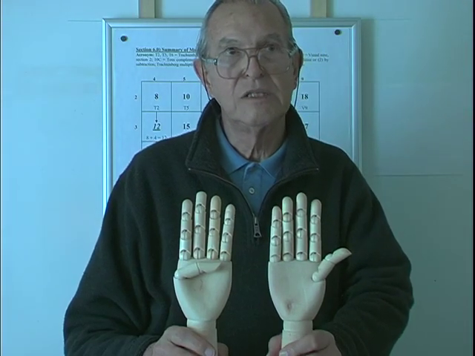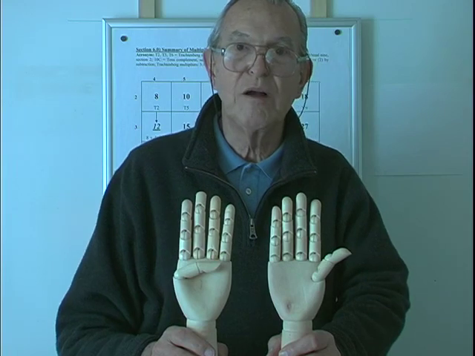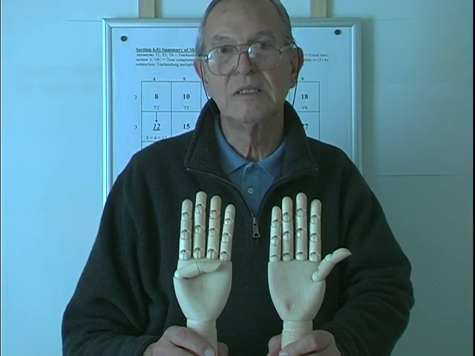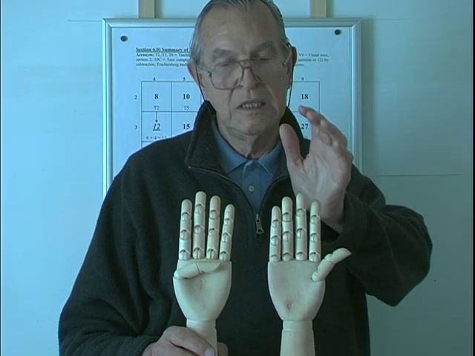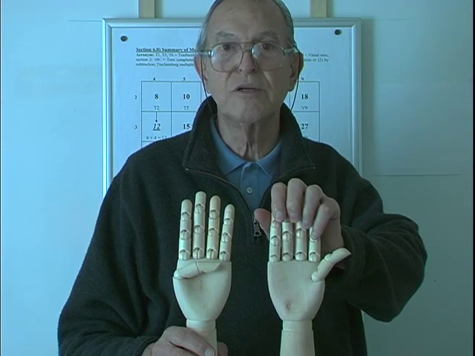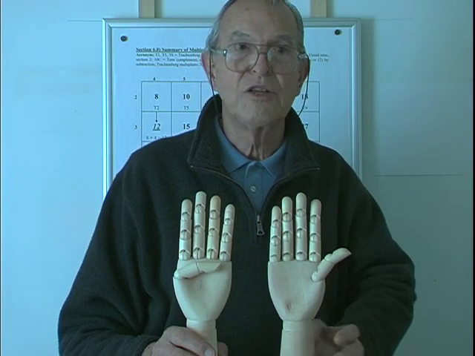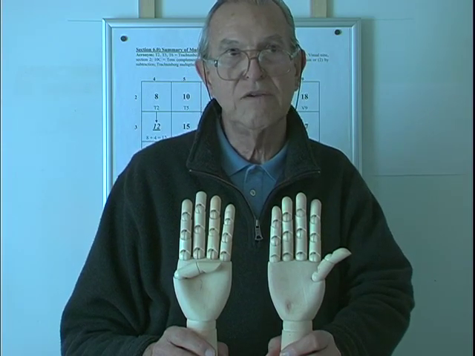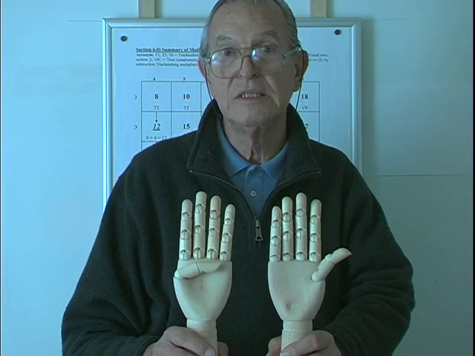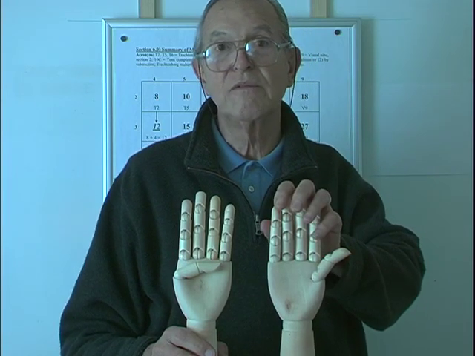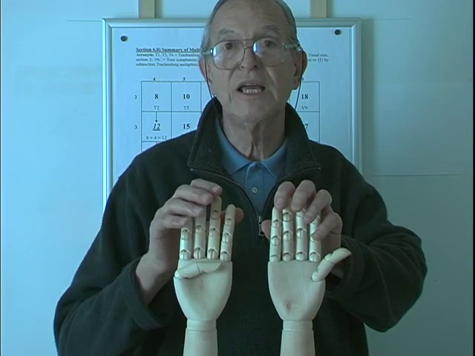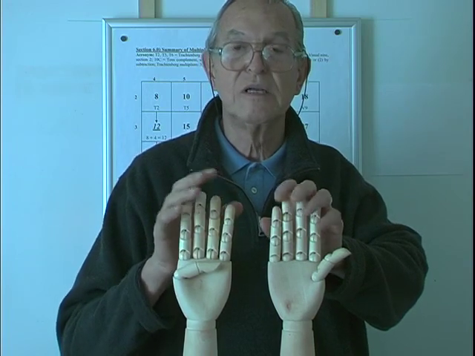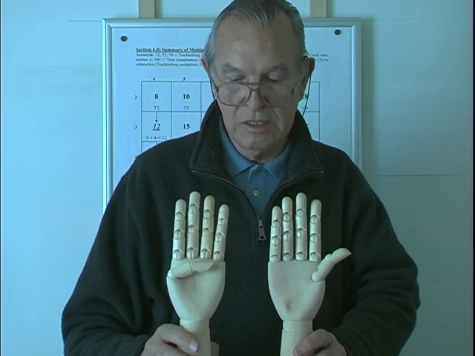So about the 5s. If it's an even number, 2, 4, 6, and 8, the right hand is going to be a 0. If it's an odd number, 3, 5, 7, or 9, the right hand is going to represent 5. And the left hand always represents the tens number.